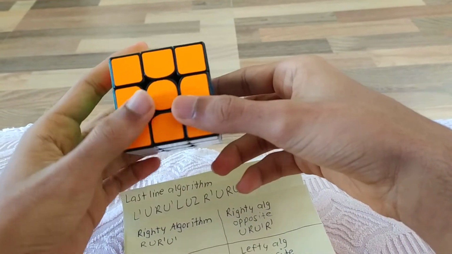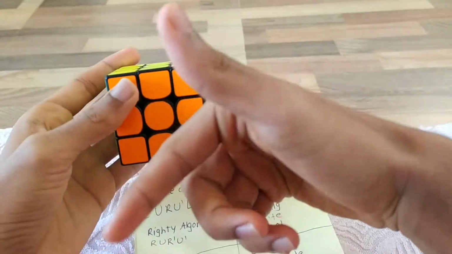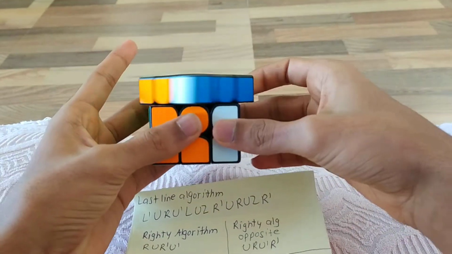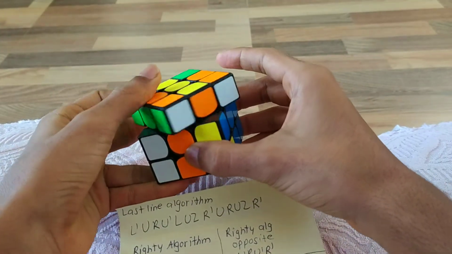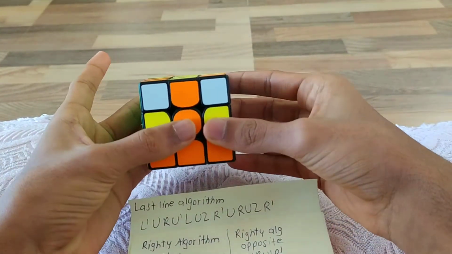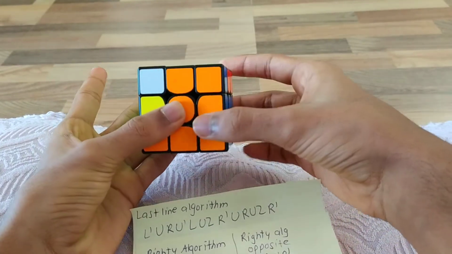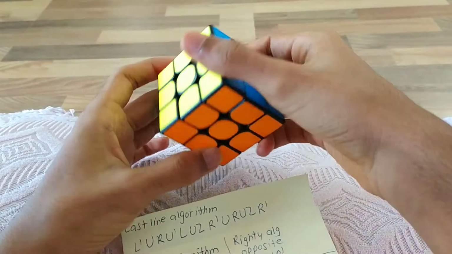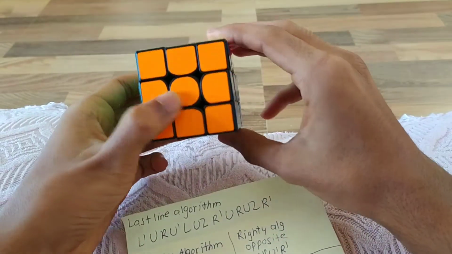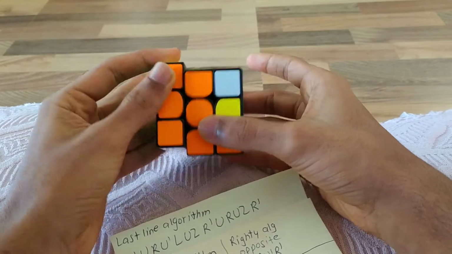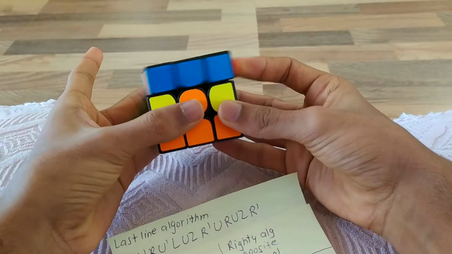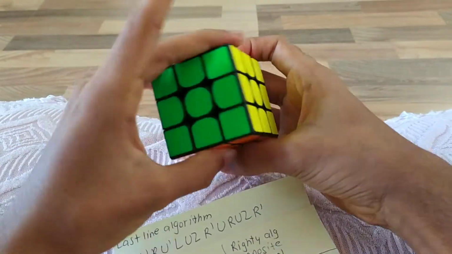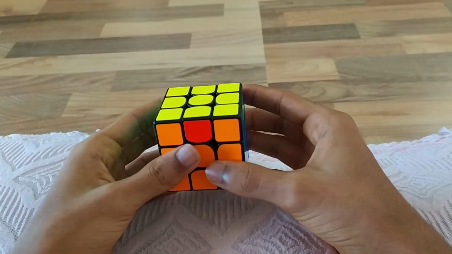Sometimes when you have one side still solved facing towards you, you'll do the algorithm. Righty algorithm once, lefty algorithm once, righty algorithm opposite, lefty algorithm opposite. But still it is not solved. So now do it once more. The same algorithm. Righty algorithm, lefty algorithm, righty algorithm opposite, lefty algorithm opposite. And now it will be solved. But this is the last case.